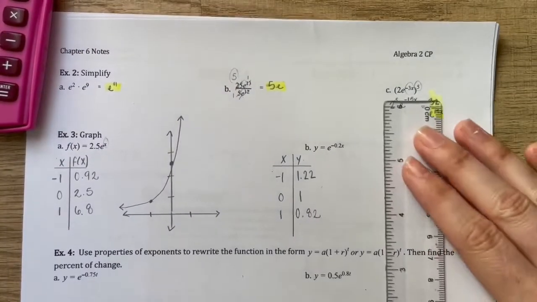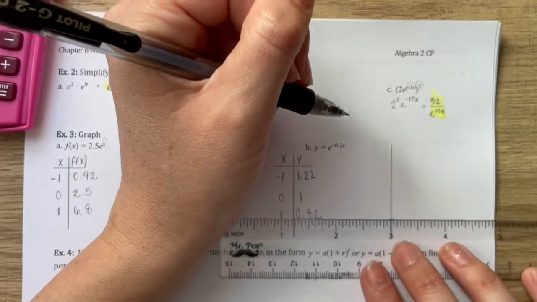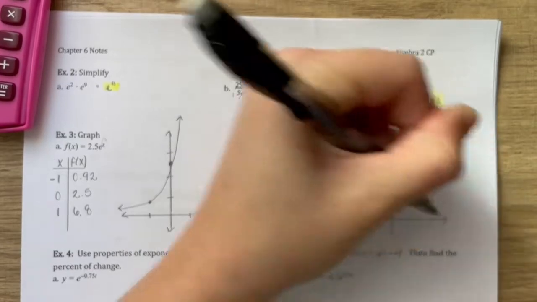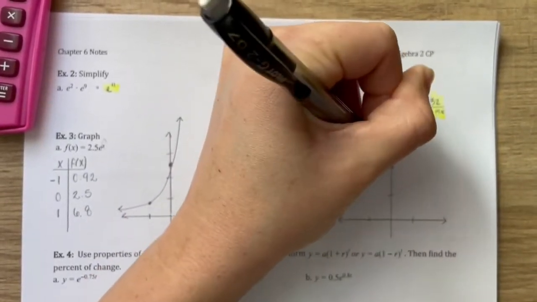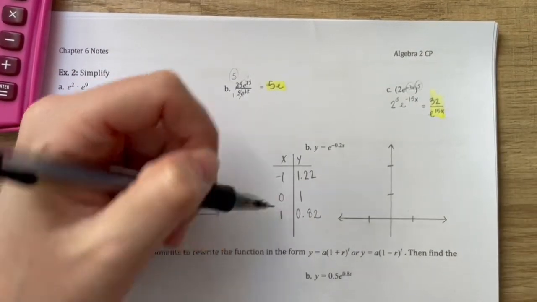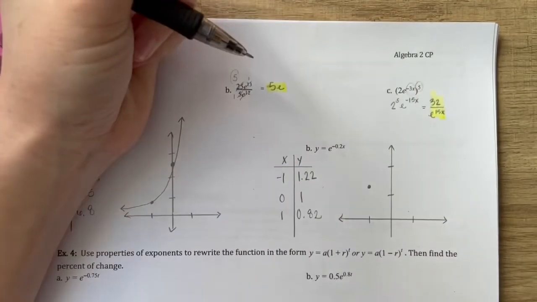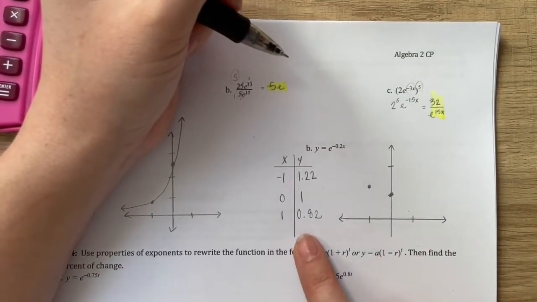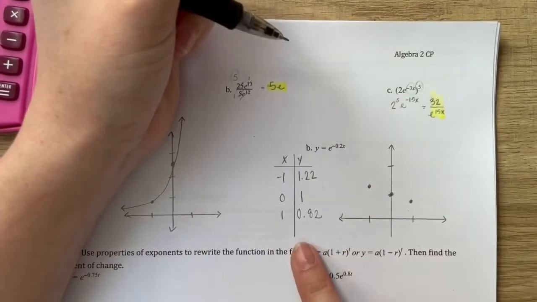And then we can plot those points. So negative 1, 1.22, so about negative 1, and then almost up 1 1/4, and then 0, 1, and 1, 0.82, so between 3/4 and all the way up to 1, so about right there.